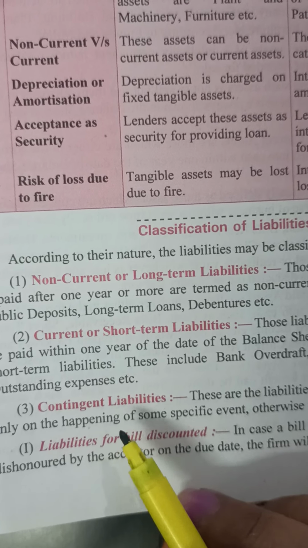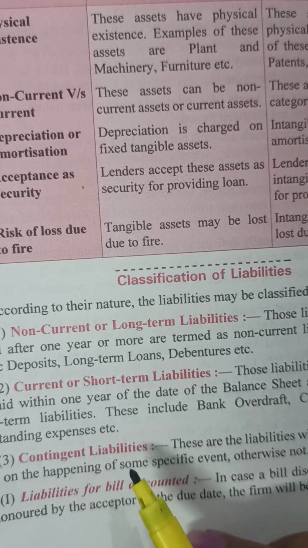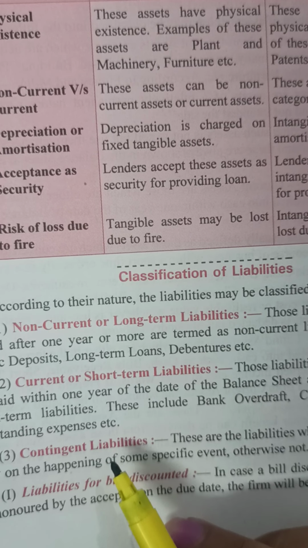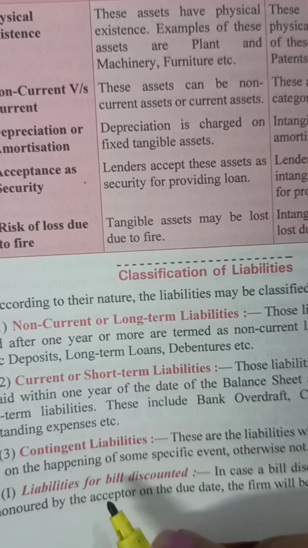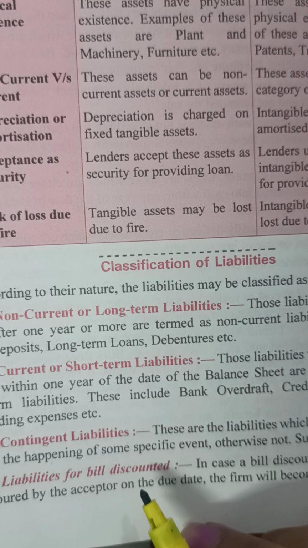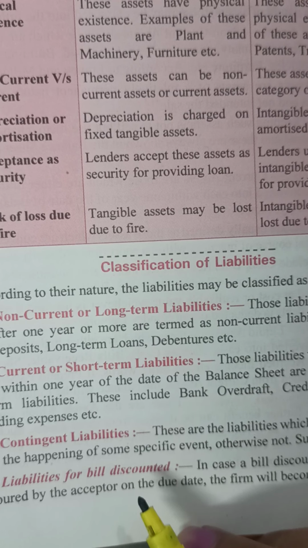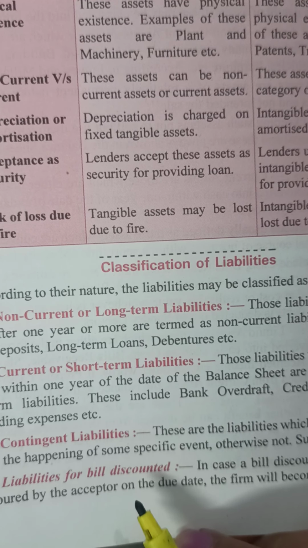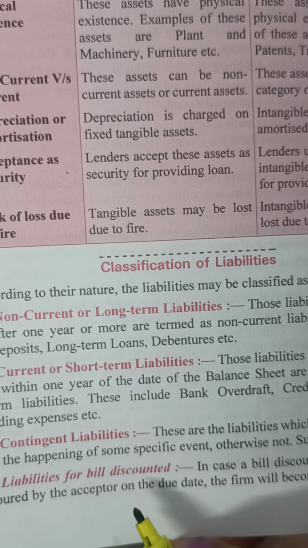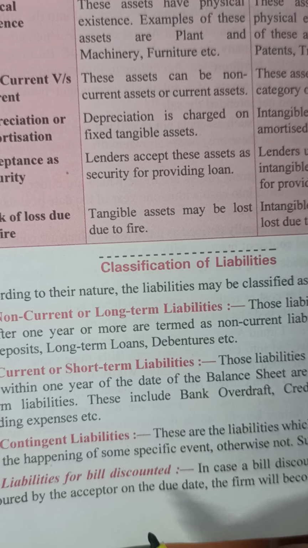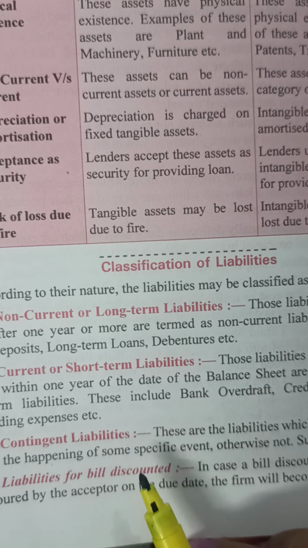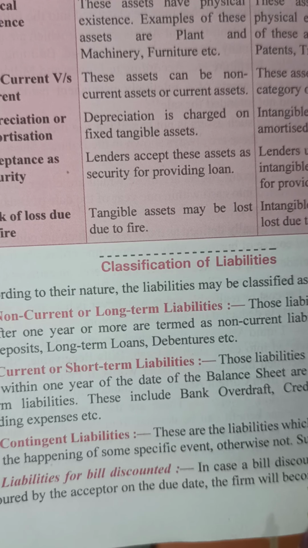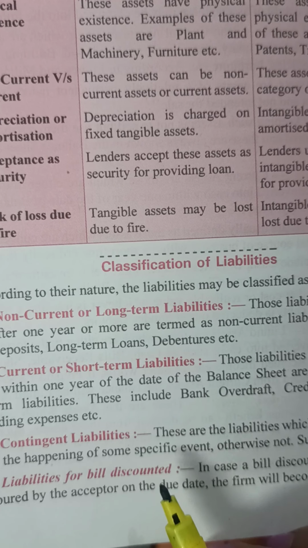Then a new term, contingent liabilities. Contingent liabilities, children, means those liabilities which are not yet certainly liabilities, but may turn to be a liability on the happening of certain incidents. Like liability for bill discounted. I have explained to you what is meant by discounting of a bill. I'll remind you. Discounting, I told you, is a facility advanced by the bank of giving you the money when a note is written. The payment has to be recovered over a bill, but the period for maturity of that bill has not yet arrived. The bank gives you money, and when the due date arrives, the person will give their money back to the bank. That is called discounting a bill.